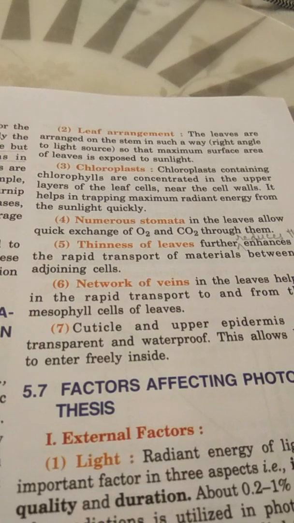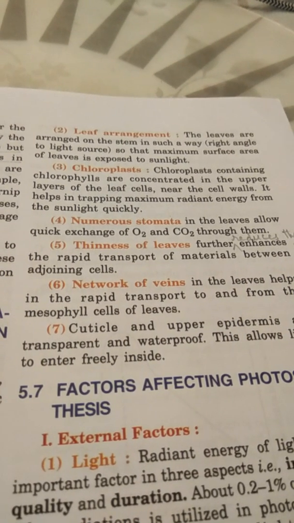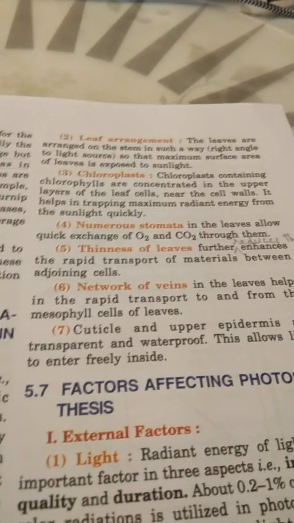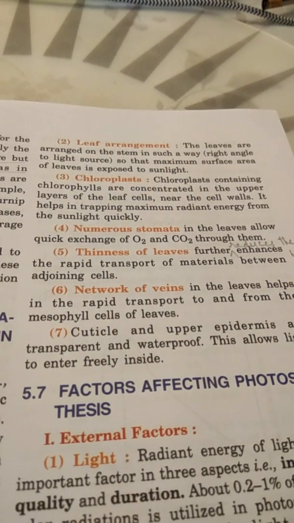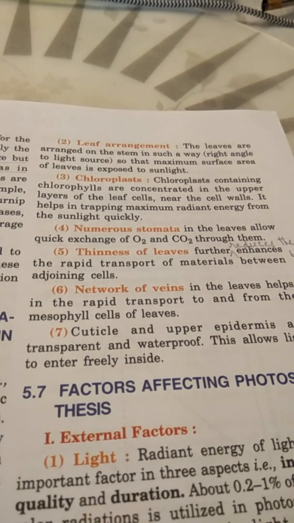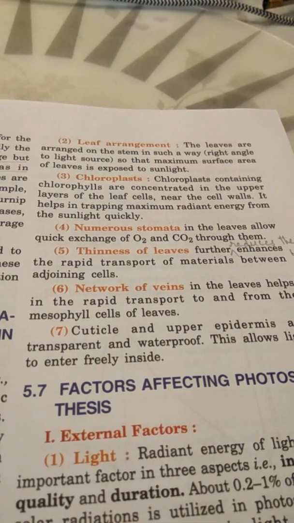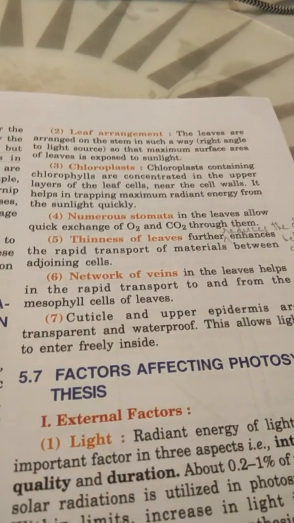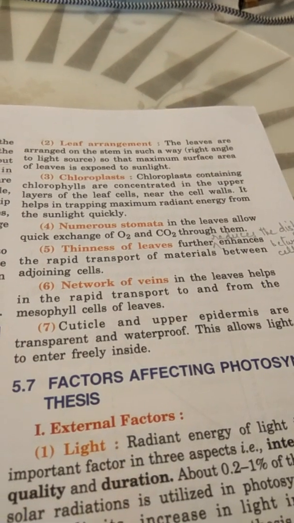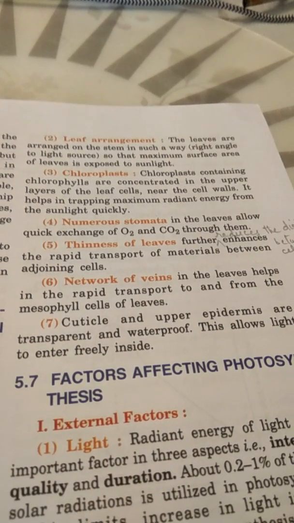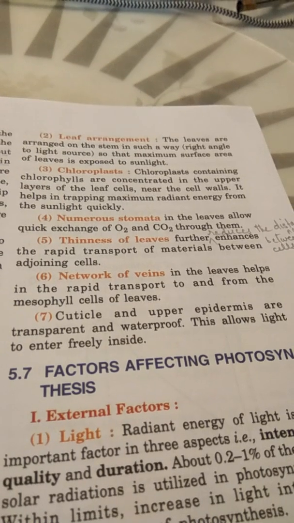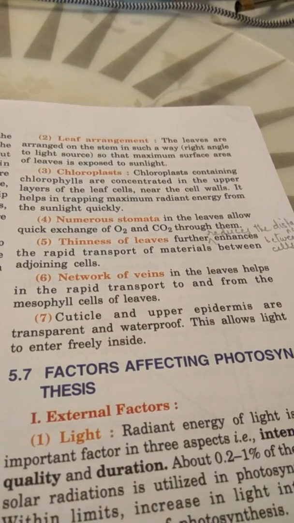Chloroplast. Chloroplasts containing chlorophylls are more concentrated, that is, they are larger in number in the upper layers of leaf cells near the cell walls. So this helps in trapping maximum light energy from the sunlight quickly. Numerous stomata in the leaves also allow quick exchange of oxygen and carbon dioxide through them. The more the stomata, the quicker and greater the exchange of photosynthetic gases.